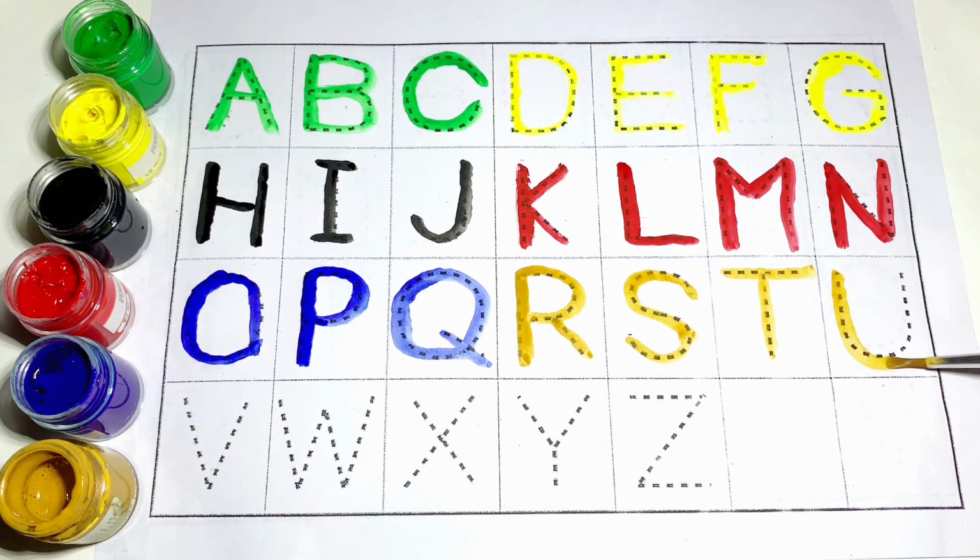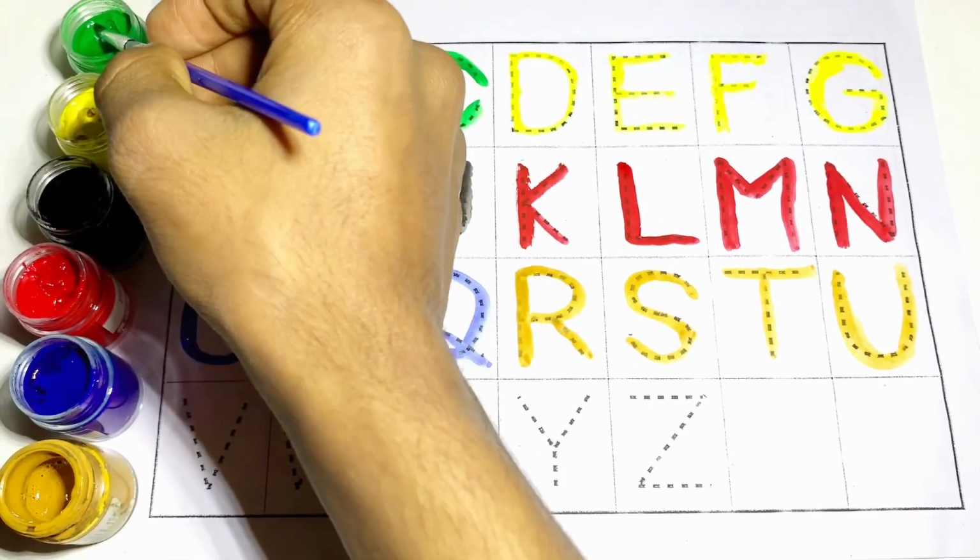Kids again use yellow ochre color and draw U. U is for umbrella. U is for uncle. Kids now draw V. V is for van. V is for vanilla. And use green color.